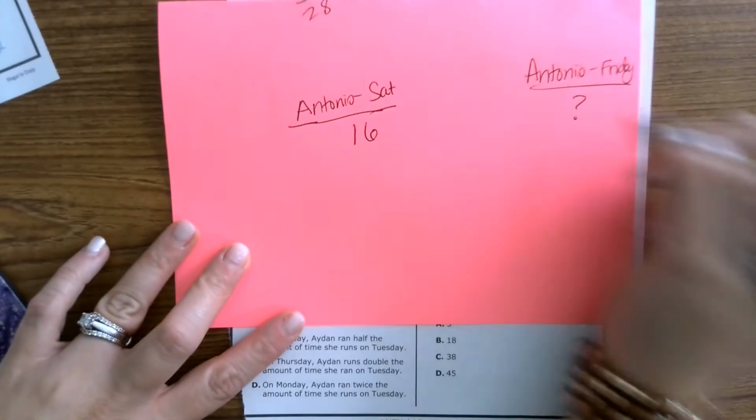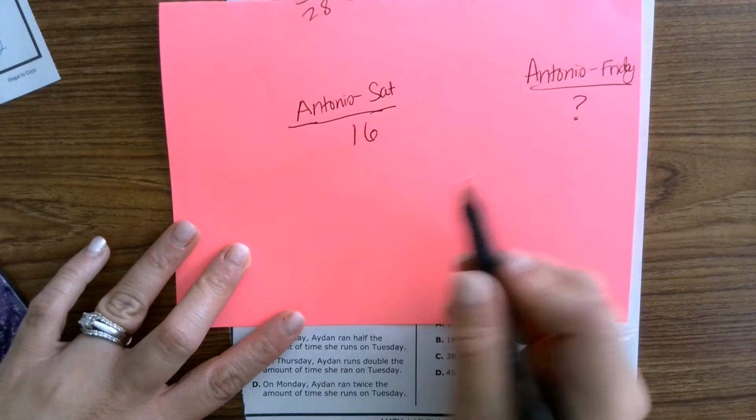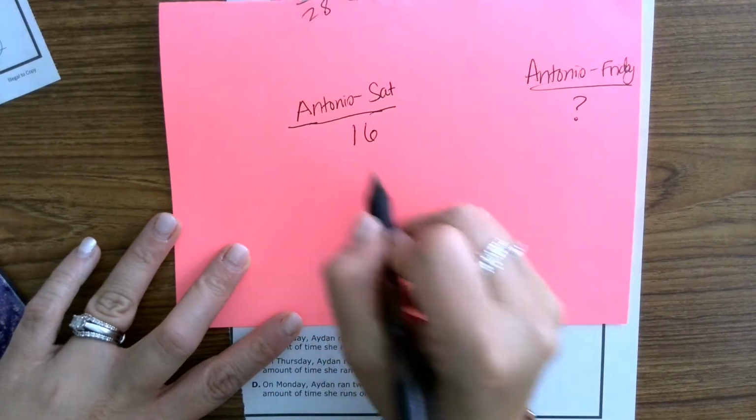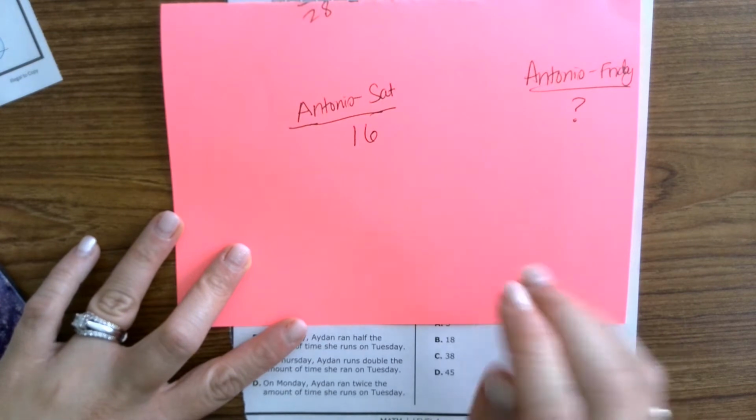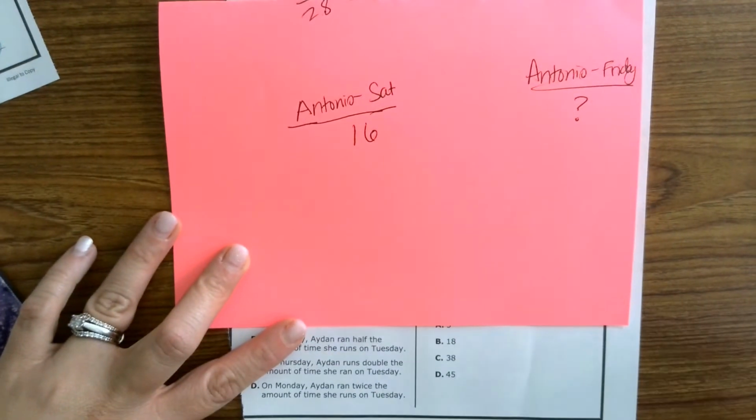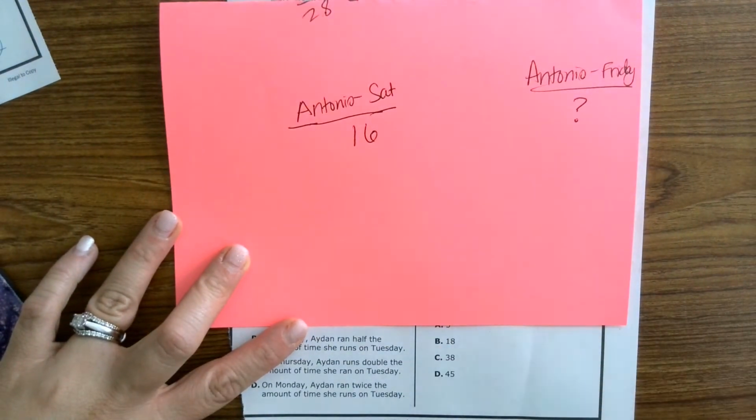So we don't know Friday night. We're actually looking for that number. But we do know that relationship between 16 and the Friday night, okay? And the relationship is 8 times as many shots. And we need to figure out if it's 8 times more or 8 times less, okay?